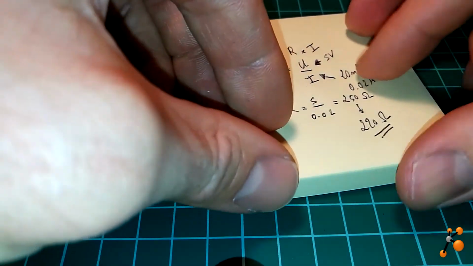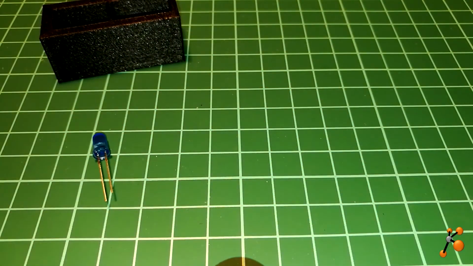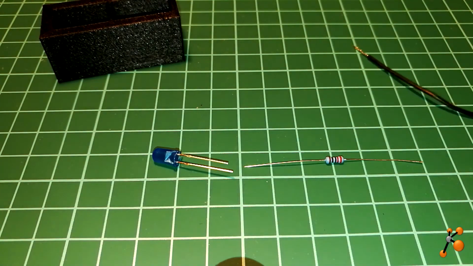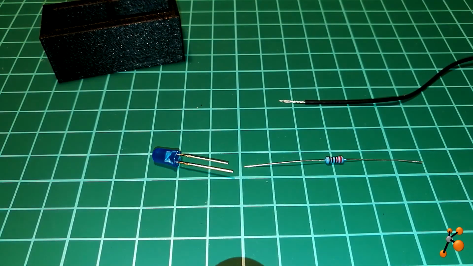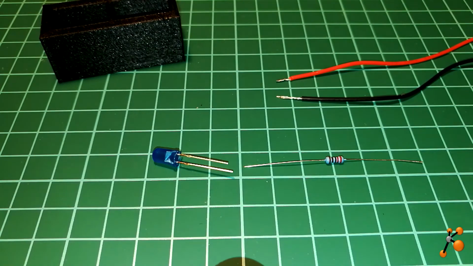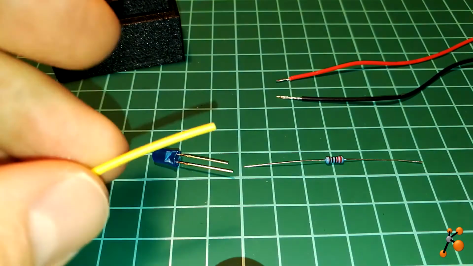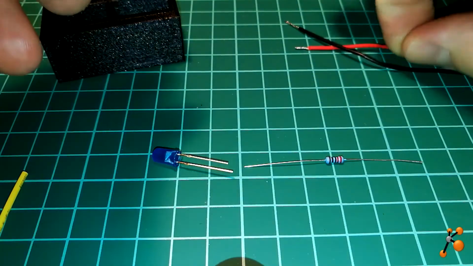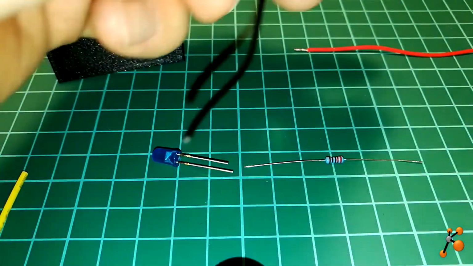So let's see now. I have this resistance. Be careful, it's important to check the cathode and anode, so make it properly. Usually we use black for the minus, for the ground, and red for the positive. I would also like to use some shrinkable tube, and let's make some soldering. Let's cut a little bit of this.